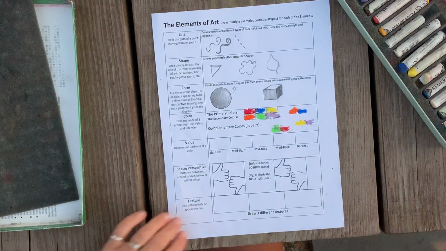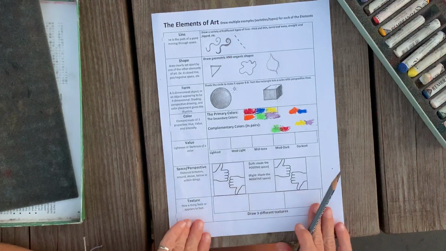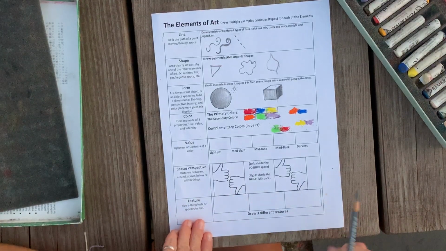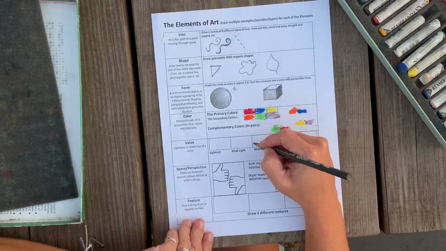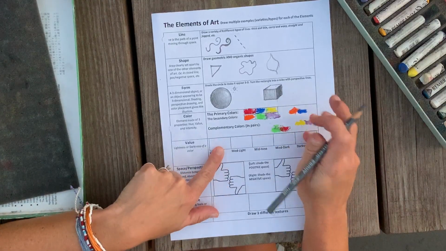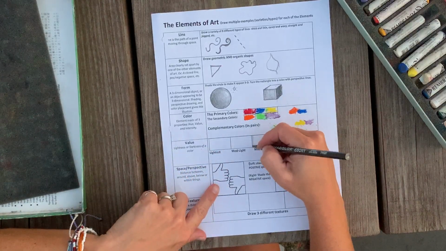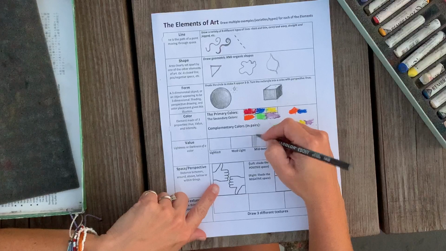For value, this is where you're shading and showing the whole lightness, darkness range. I'm going to start with my mid-tone because then I can always let up on my pressure or get heavier with my pressure. So with my mid-tone, I'm going to create kind of a middle gray.